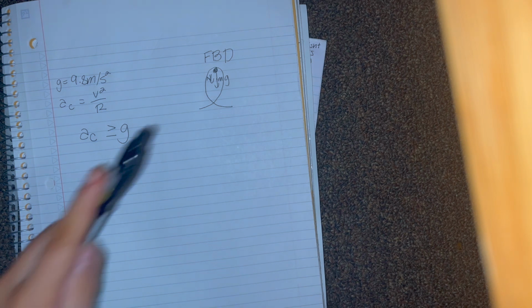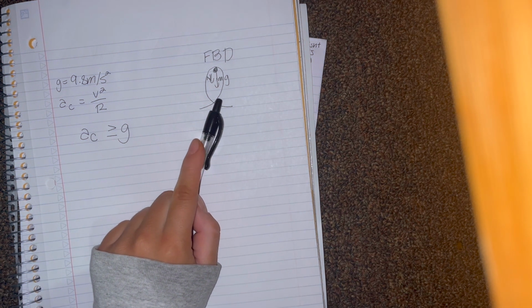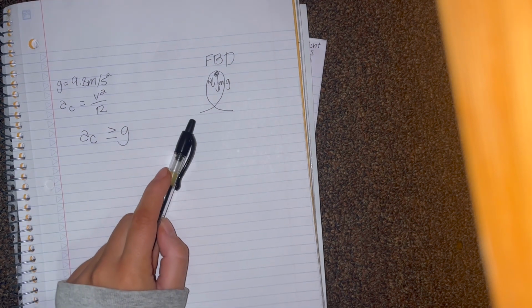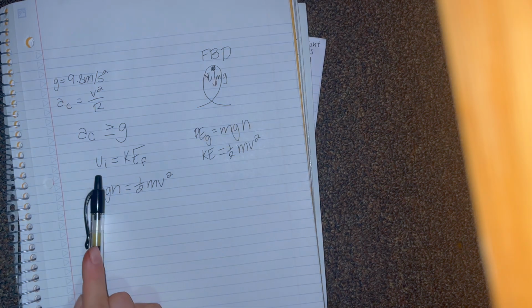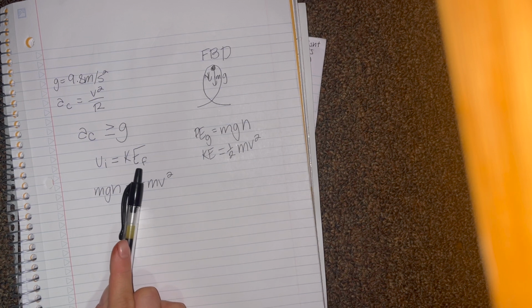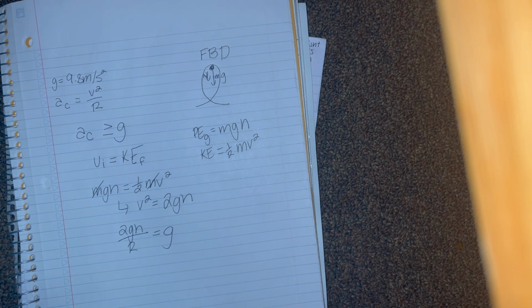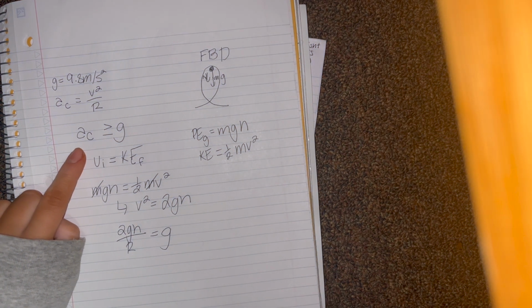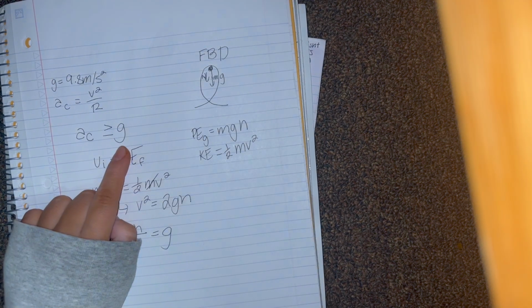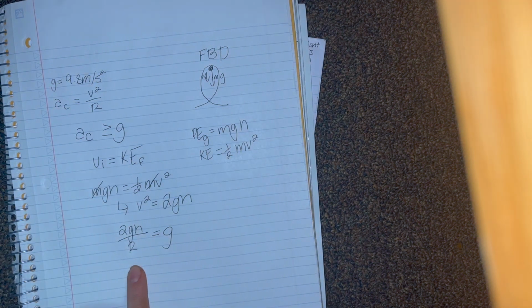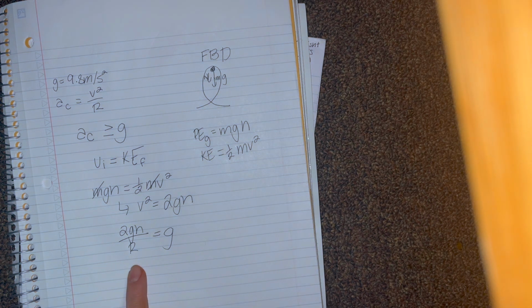Looking at the free body diagram of this moment, you can see that the normal force and the force of gravity are both acting down. So in order for the ball to be able to roll smoothly over, the centripetal acceleration needs to be greater than or equal to the force of gravity. Since the initial potential energy is equal to the final kinetic energy, we get this equation here. Doing some algebra, we get v squared is equal to 2gh. Since we know that the minimum value of the centripetal acceleration for the loop to be able to work needs to be equal to the 9.8, we can set up this equation where we substitute in 2gh for v squared.